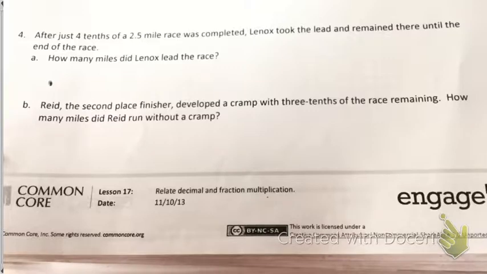So first of all, what does the word of mean in math? Multiplication. Okay. So I'm going to say 4/10 times, what is 2 5/10 as a fraction? 2.5. What is that as a fraction, class? 2.5 is what as a fraction?